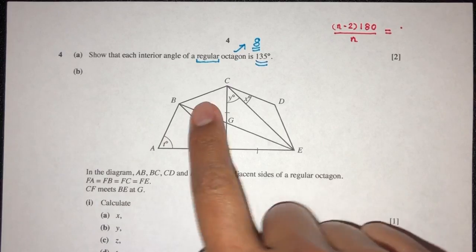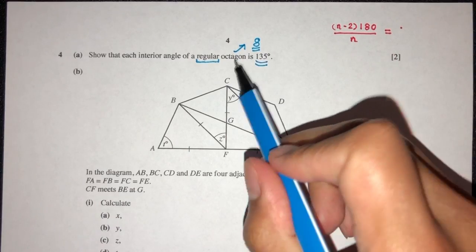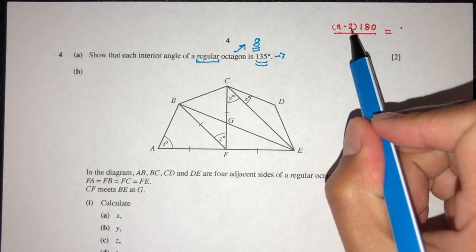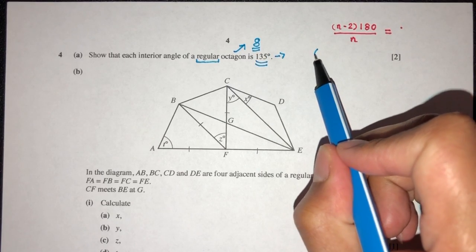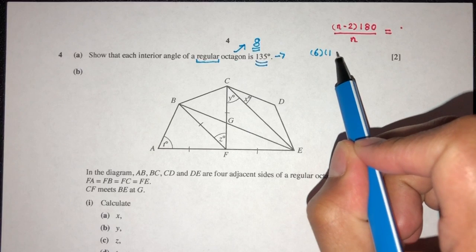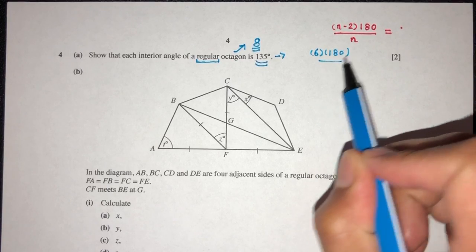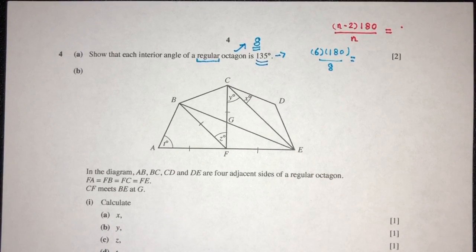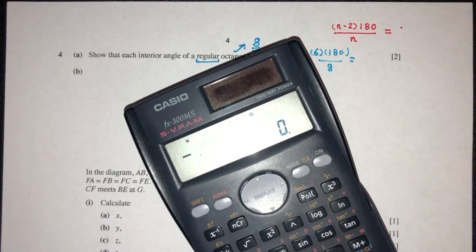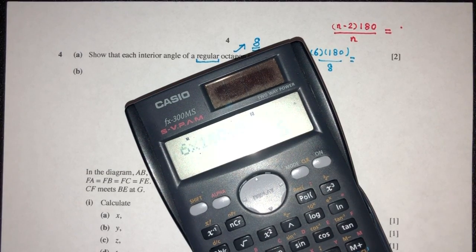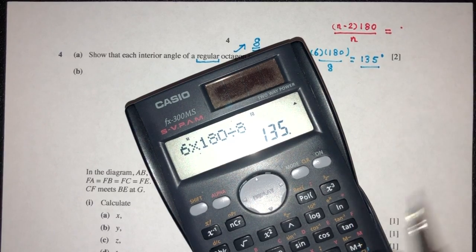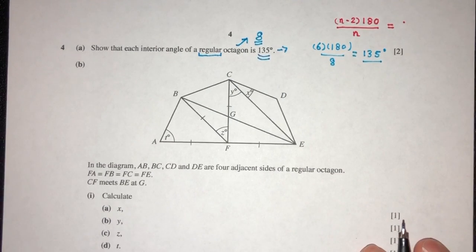So let's replace back in this formula to find the value of the angle. That will be n minus 2, so 8 minus 2 will be 6, times 180, divided by n, which is 8. Let's find out. 6 times 180 divided by 8 should be 135, shown as required. Okay, now let's move on to part B of your question.